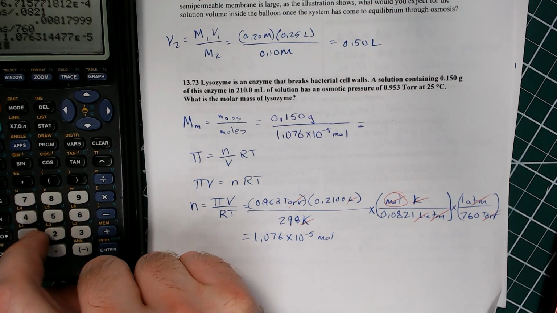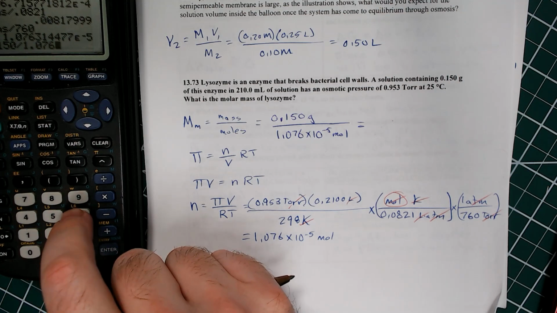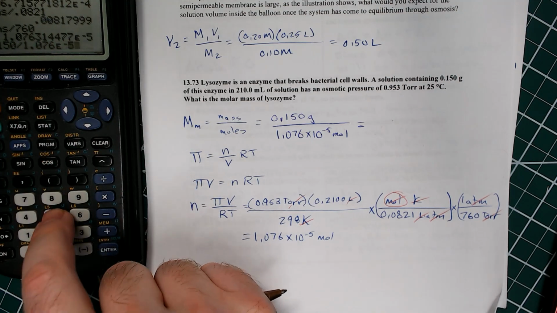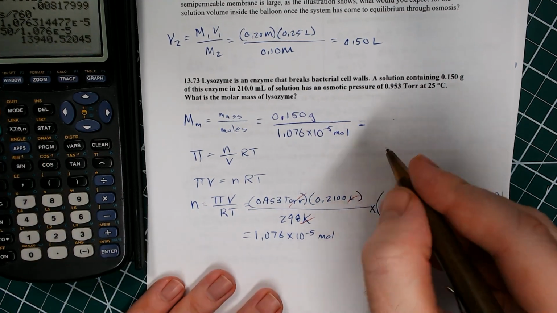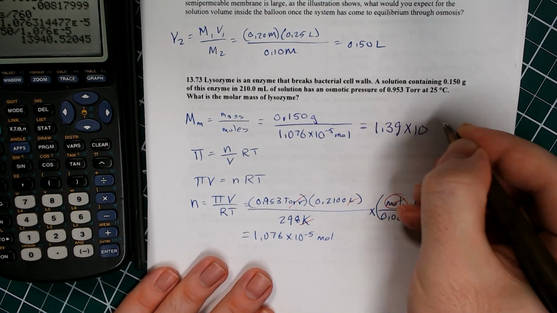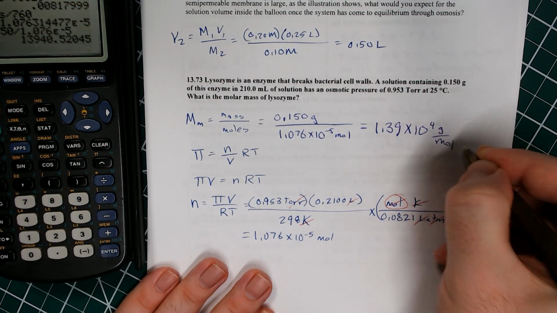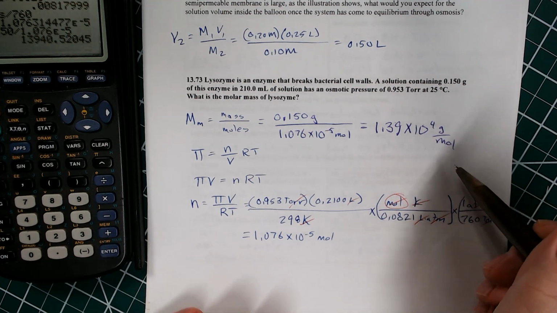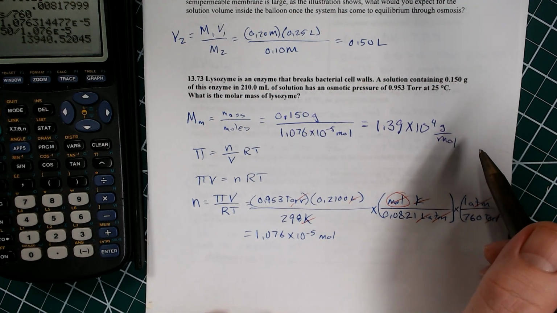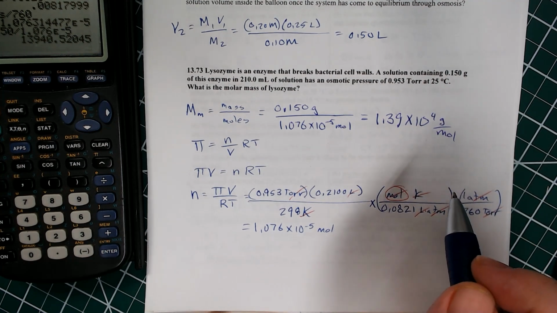So 0.150 divided by 1.076, second EE negative 5, and that gives us 1.39 times 10 to the 4th grams per mole. So about 14,000 grams per mole. And if you look up the actual molar mass of lysozyme, it's actually a little bit bigger than 14,000, but you get in the right ballpark with this calculation.